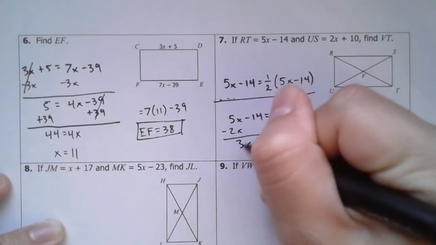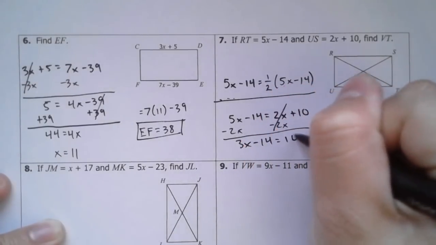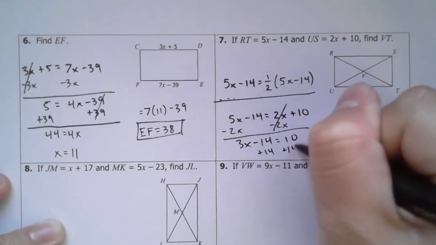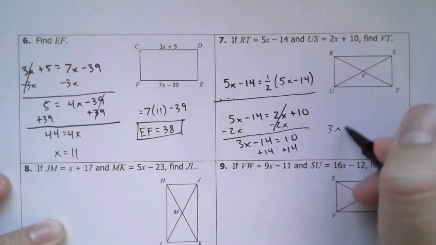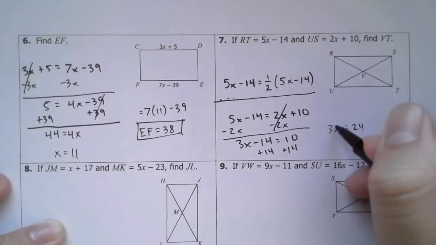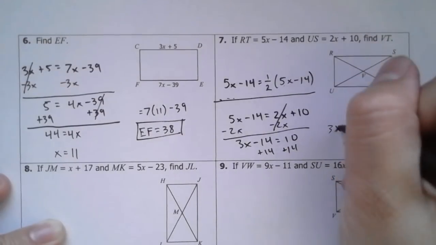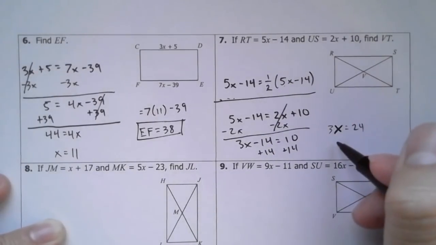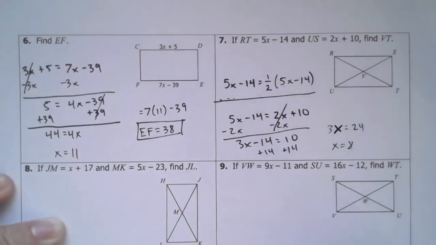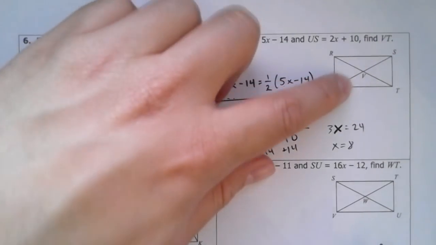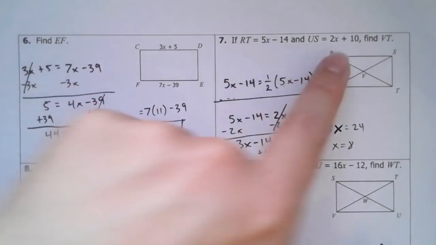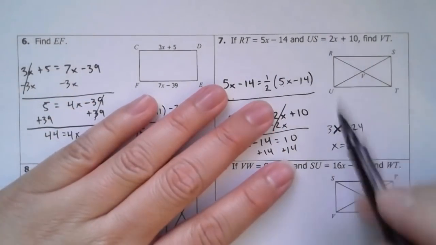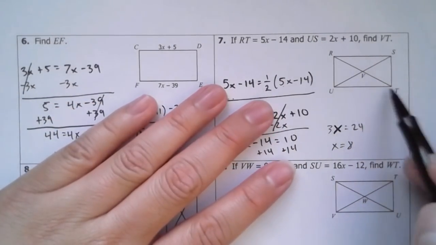And I get 3x minus 14 is equal to 10. Add 14 to both sides, and I get 3x is equal to 24. If I divide by 3, I get x is equal to 8. I'm not done. It says find VT. I can plug into either of these because they both represent the diagonal. I'm going to plug into RT because we're talking about VT.